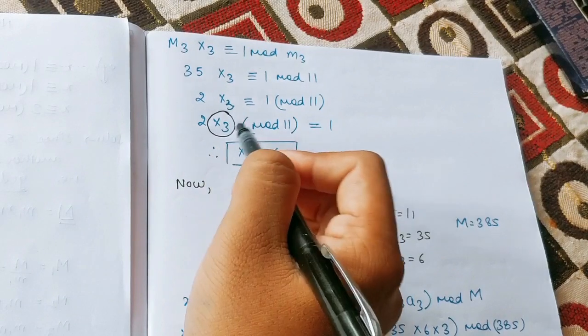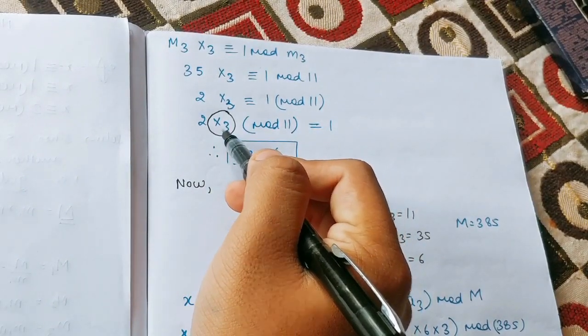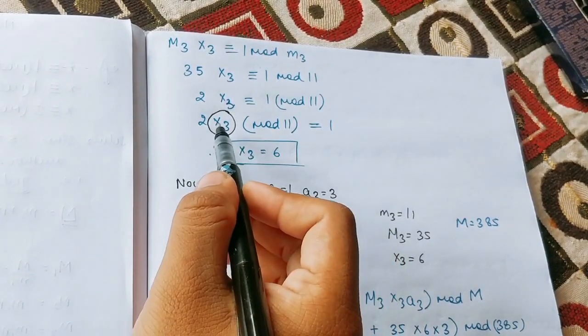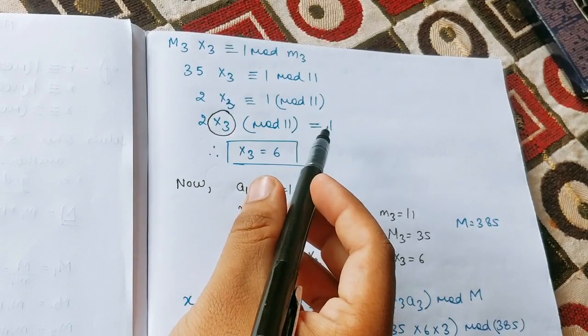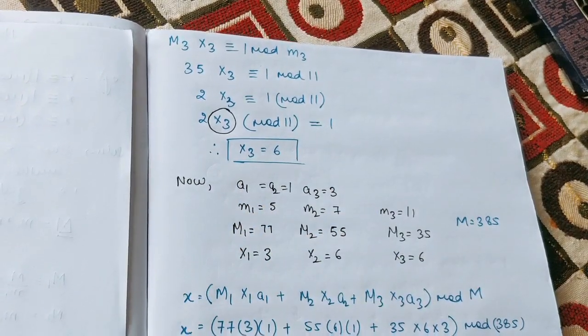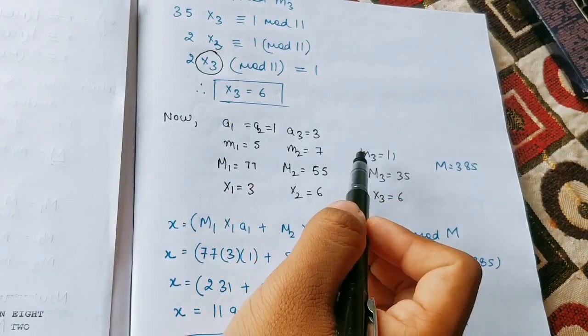Now when you substitute the value of x3 as 1, 2, 3, 4 and so on, you will see that x3 equals 6 satisfies this equation. So friends, 2 into 6 is 12, and when we divide 12 by 11, you get the remainder 1. That's why the value of x3 is 6. So till now we have calculated all the values required. The values of a1, a2, a3 were given in the question. m1, m2, m3 were also given in the question.